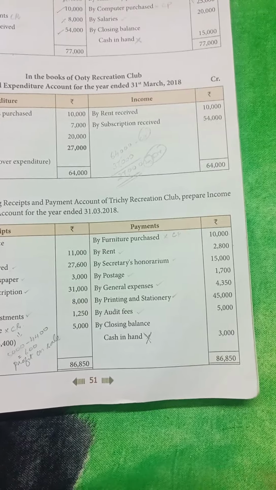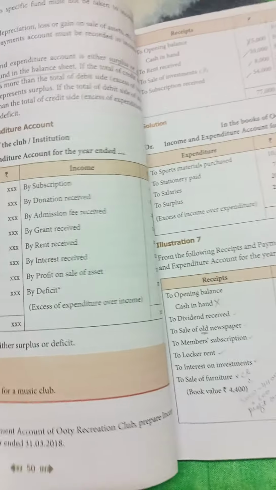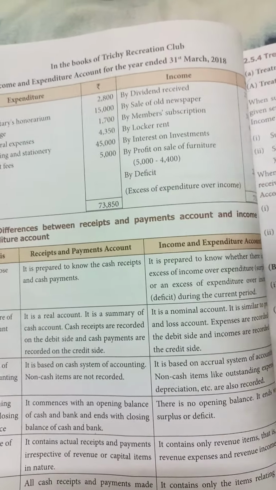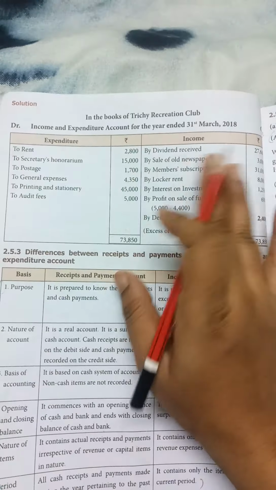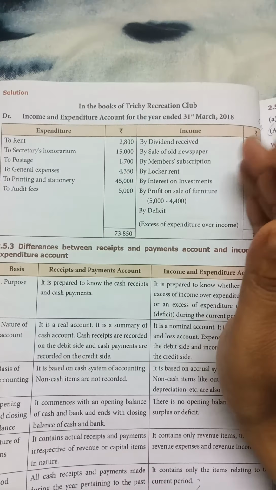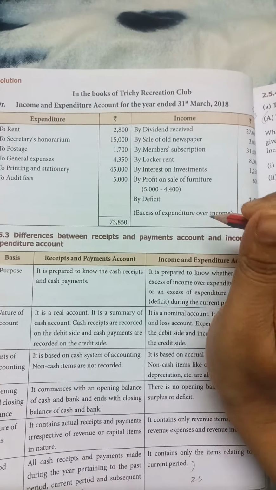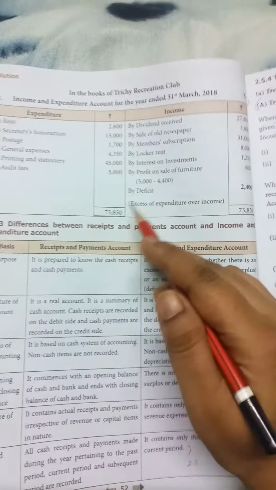So as I said, we will not take the closing balances. Okay, so after writing all these accounts related to your expenditure and income, total your income side and the expenditure side separately. After totaling, you write the maximum amount you are getting.